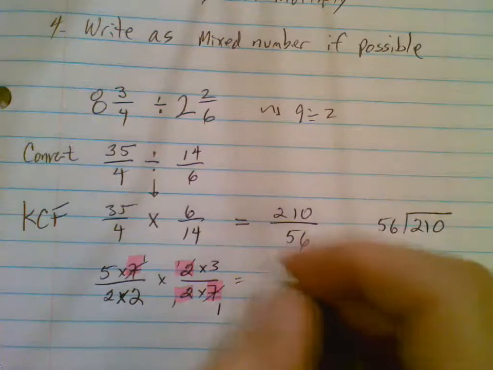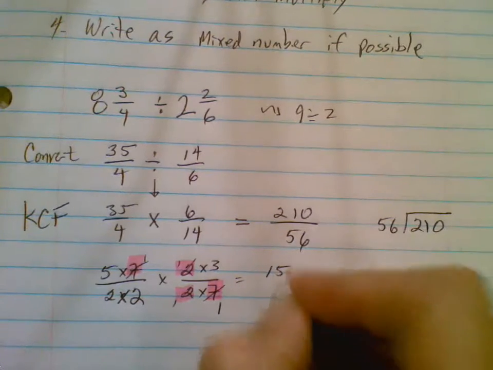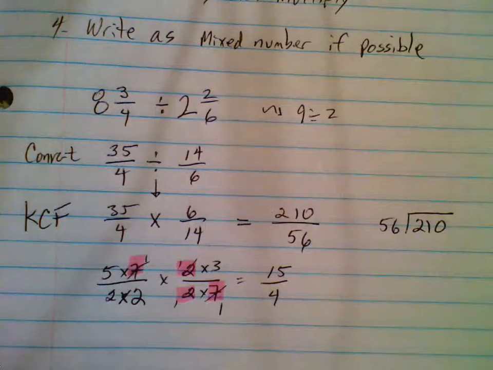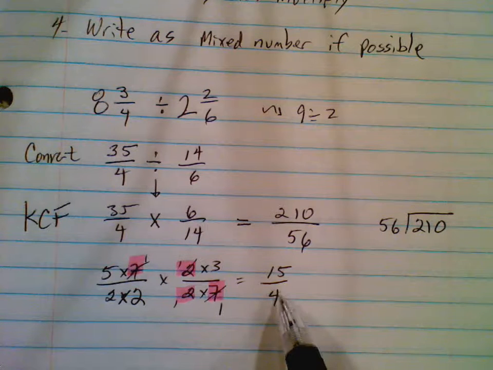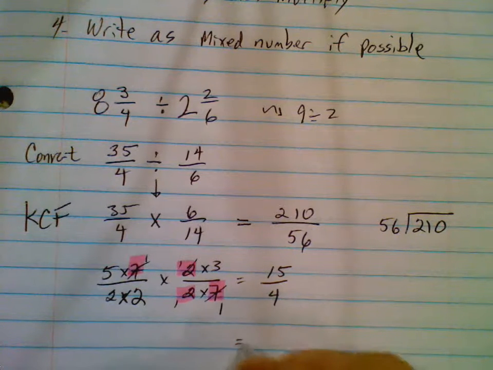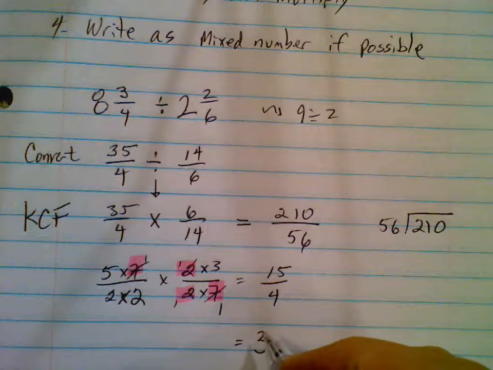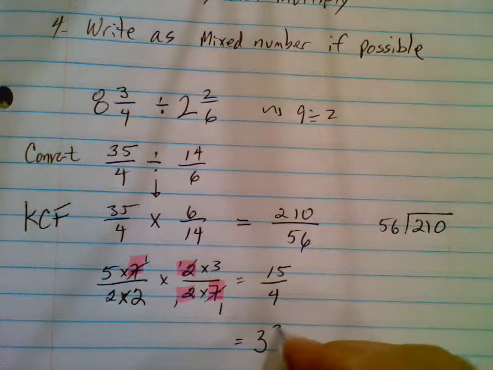I have a 5, a 3, and a 2, and 2. So if I do this, now if I multiply, I have 15. 5 times 3 is 15. 2 times 2 is 4. That looks like a little more doable problem there. How many 4s can I get at 15? Well, I can get 3, because 3 times 4 is 12. If I do that, I have 3 left over, so 3 and 3/4.